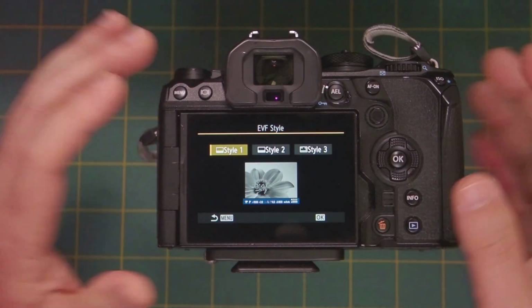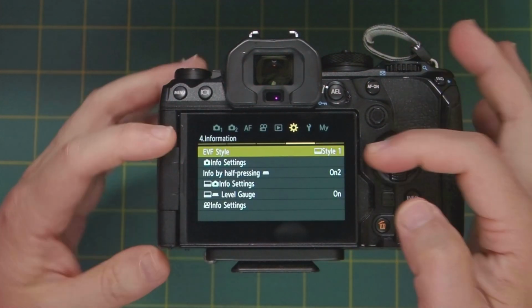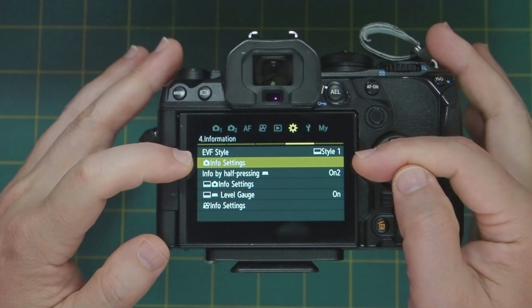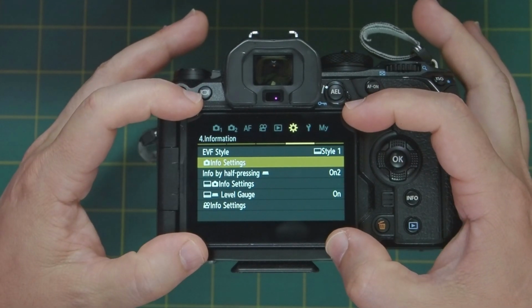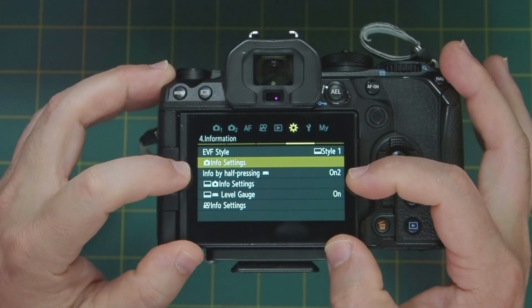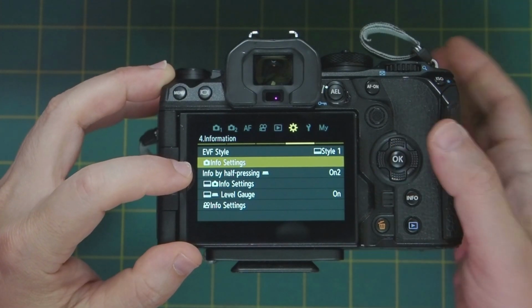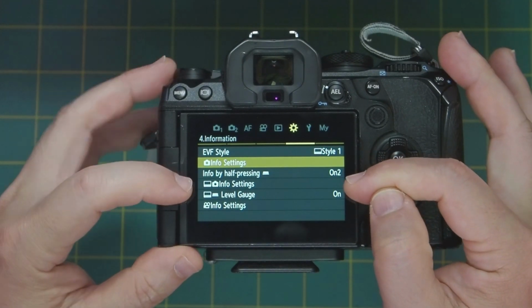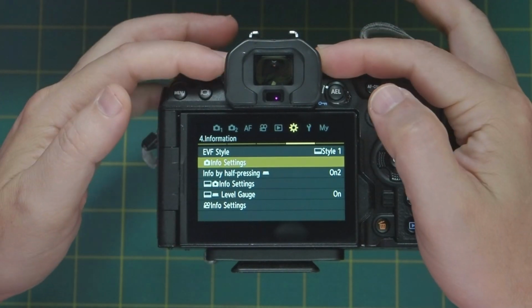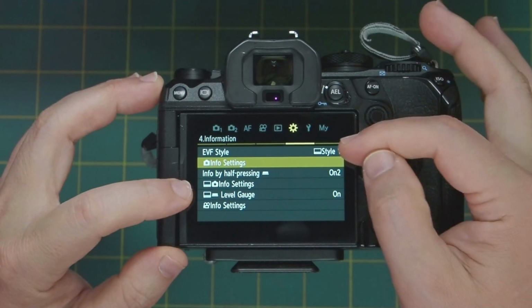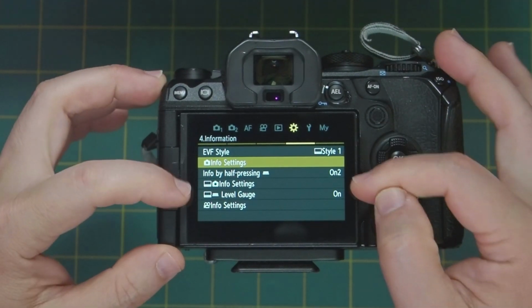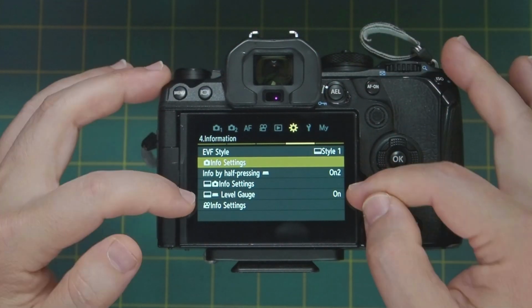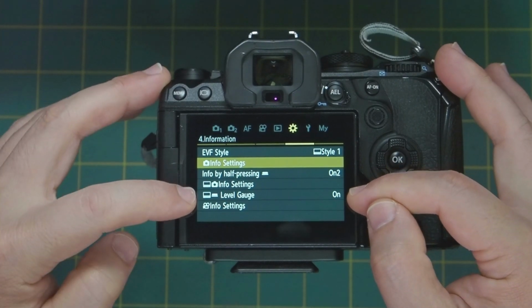All right, so let's just start with style 1. And we'll click OK there. So now we're on style 1. The next line item is for the information that you want to show on the back of the live view. The second line item here is the information that's going to be shown when you half press the shutter button. And then the next line item is the information that you want to see in the EVF. And because we chose style 1, we can actually choose different information shown in the EVF versus what we see in the live view. And then this line item is also for the EVF.